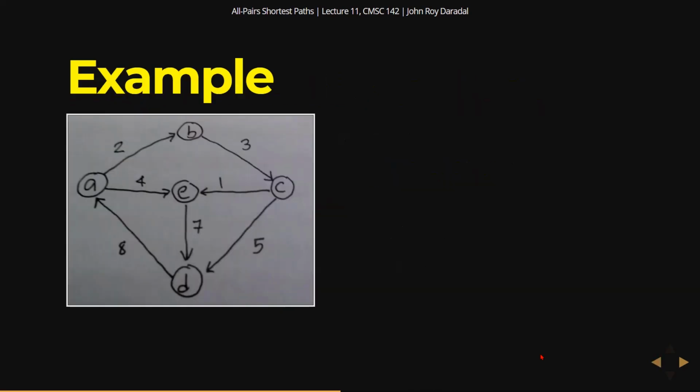Okay. So for the example, we're given this graph here, and I actually made a separate demo video that details how Floyd-Warshall algorithm works. Okay, so just watch that video separately. I won't show it anymore in this video since that video is actually quite long. Okay, it's because it's very detailed.